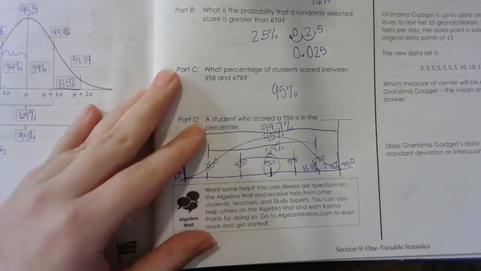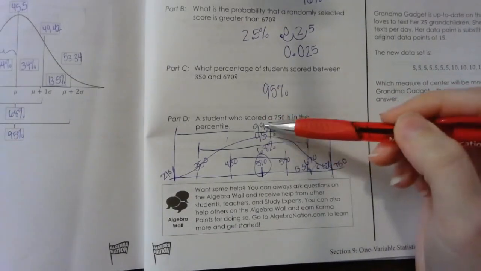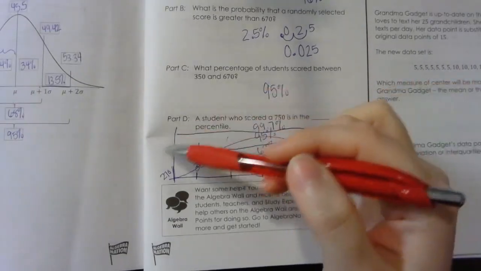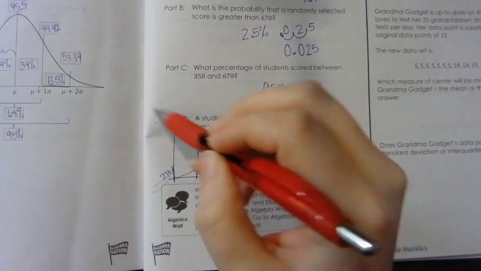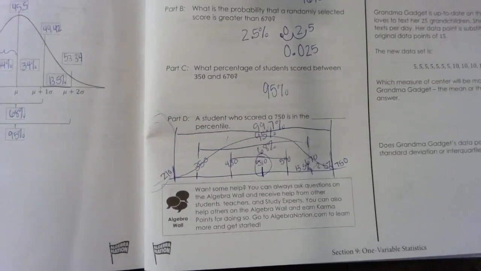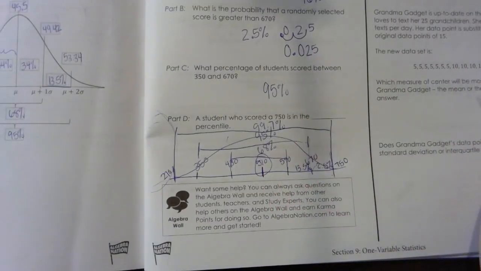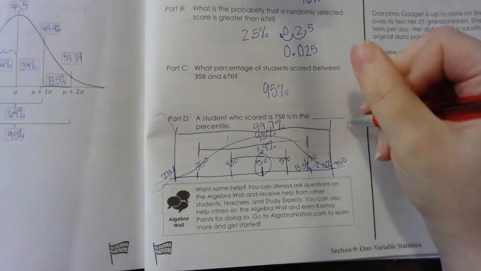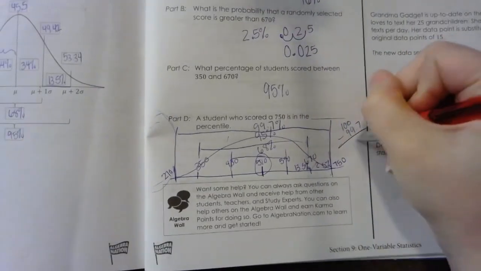So let's look at this a little closer. If they scored a 750, they are not just in the 99.7 percentile because we do have a section of data that's back here before we start from 0% all the way up. Now, if we have 99.7, there's still 0.3 out there that's missing. 100 minus 99.7 is 0.3.